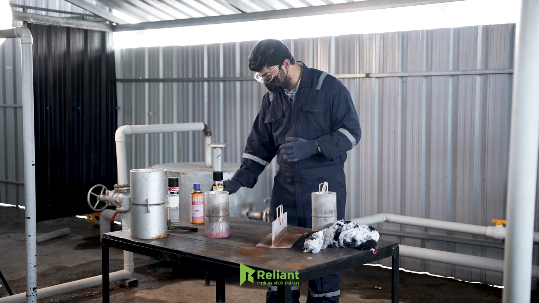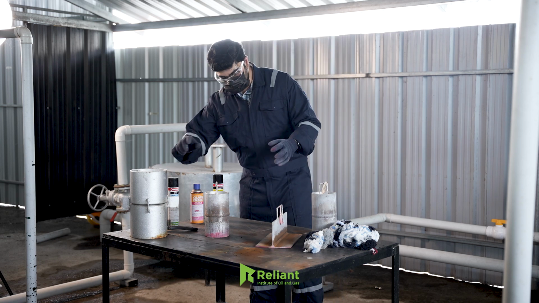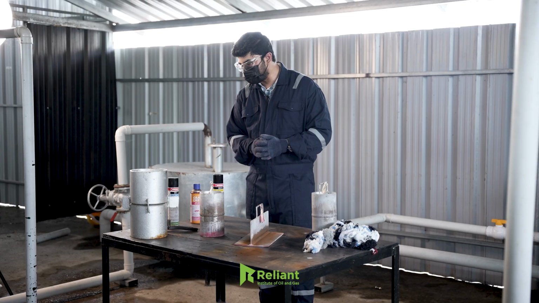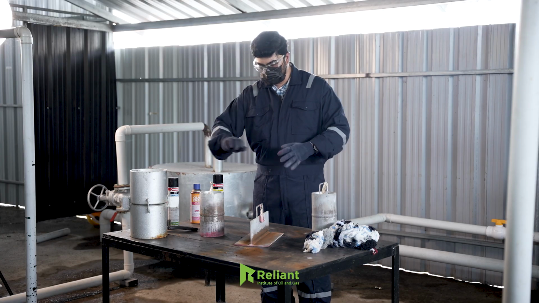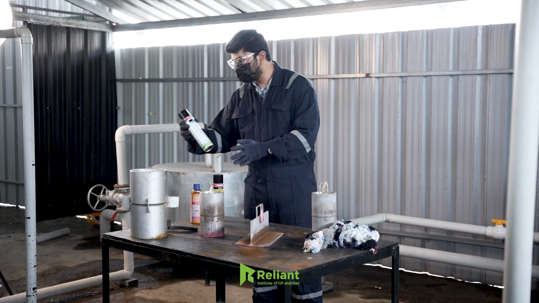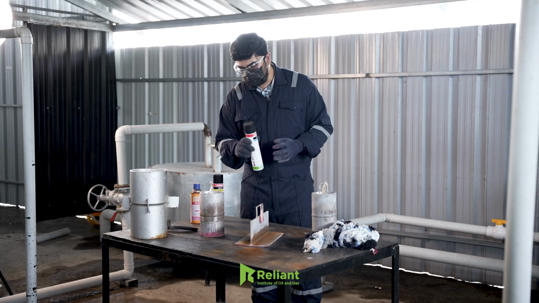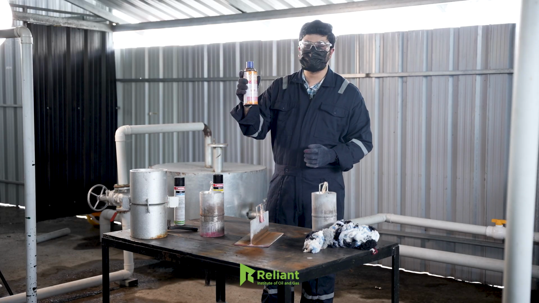So the first step, pre-cleaning. Since the test piece is a little bit corroded and oxides are there, I am using a thinner-based solvent. First I am removing the major oxides, then I am using a spot check cleaner or remover. After that I am going to apply the solvent-based red penetrant.